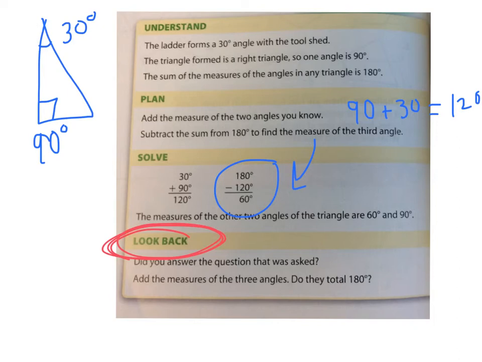And you can always check your work by adding the measures of the three angles. Do they total 180? 90 plus 60 plus 30, does that equal 180? And that way you know, check, your work is correct.